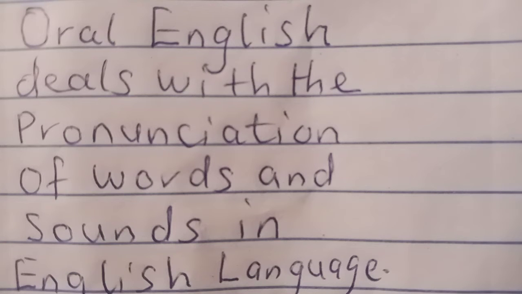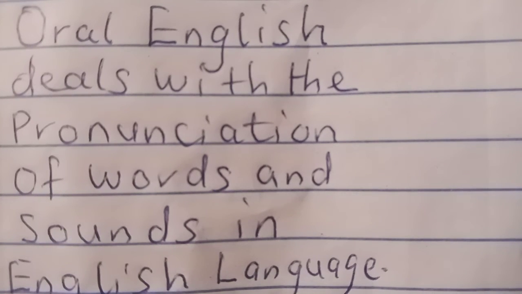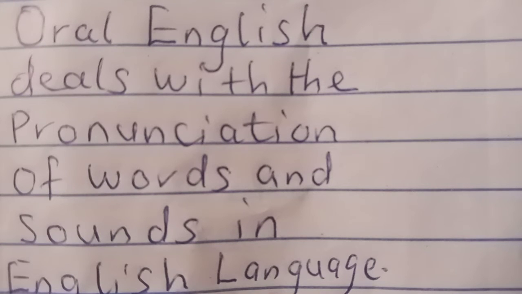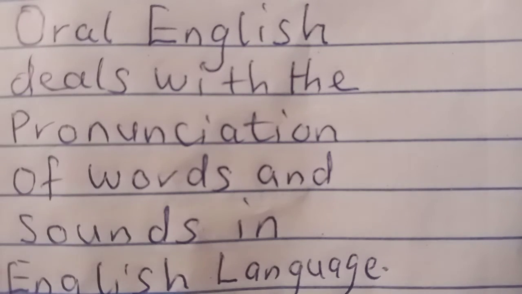Now, what does this mean? It means that oral English is concerned with using your mouth to verbally articulate sounds or words in English language.